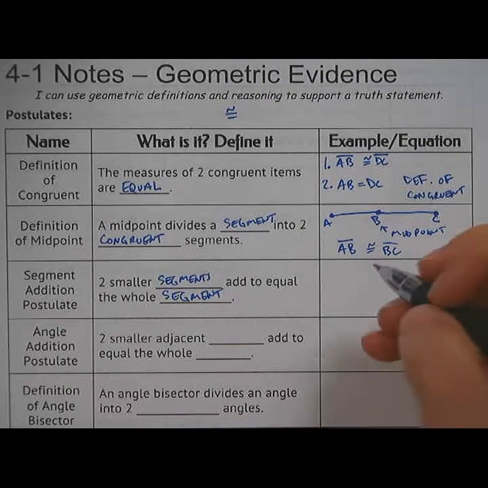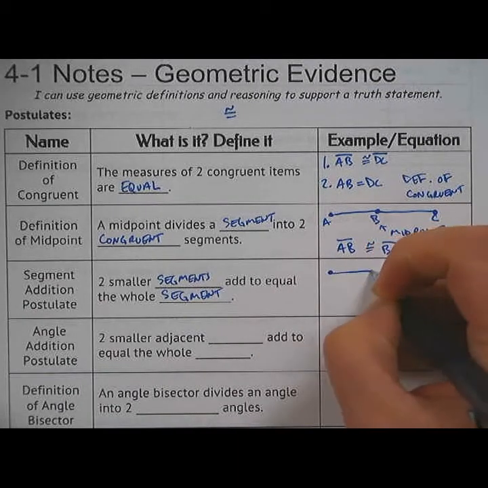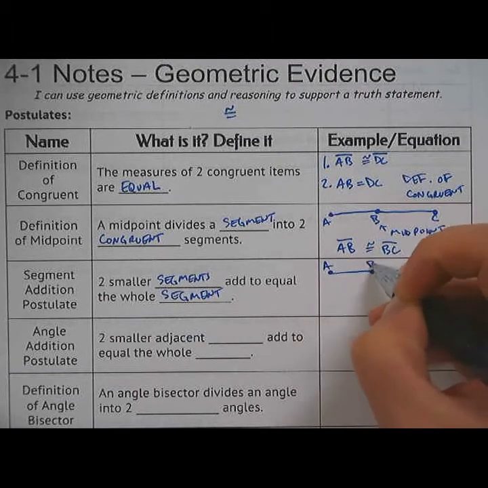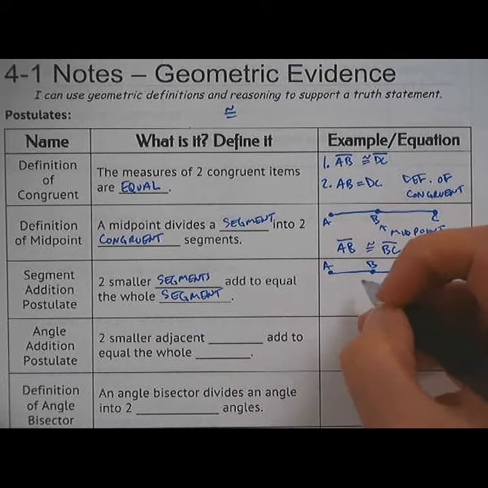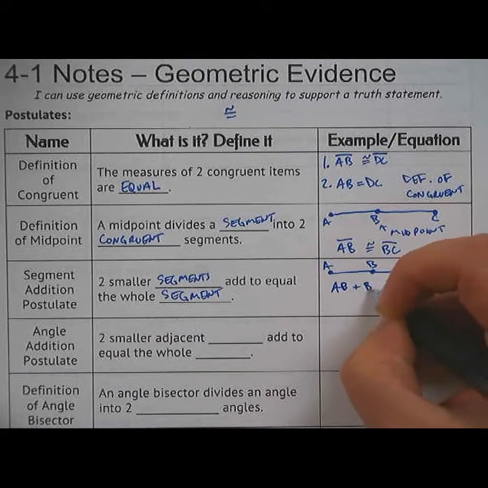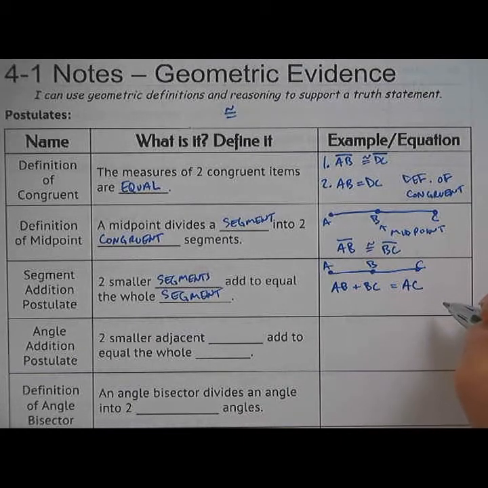So that was a situation we saw, like if we had a line segment with a point in the middle, we can take the two smaller segments and add them up and set it equal to the whole segment. So we'd see something like AB plus BC equals AC. So we can say this because of the segment addition postulate. So if you see a line like that in a proof, that's because of the segment addition postulate.